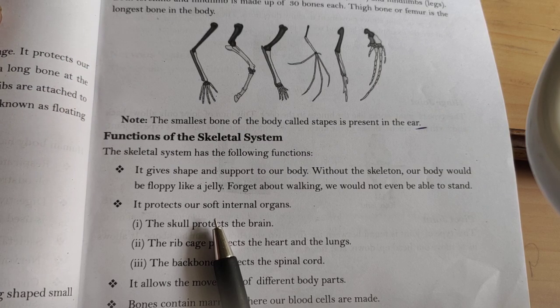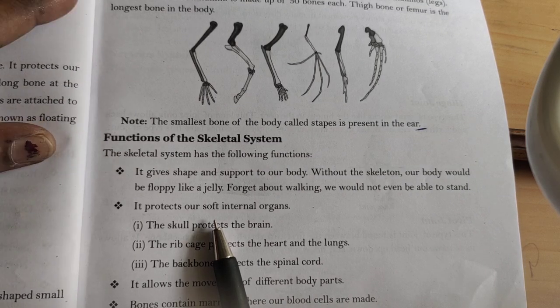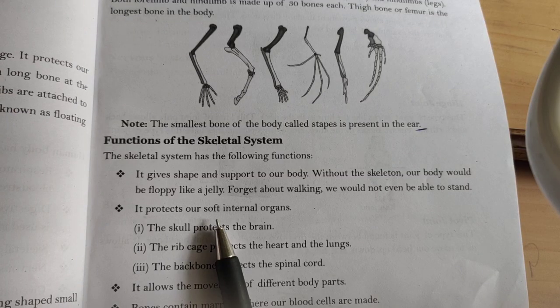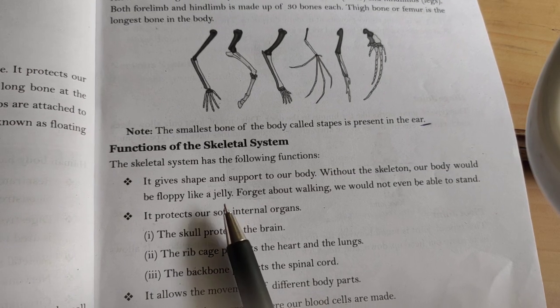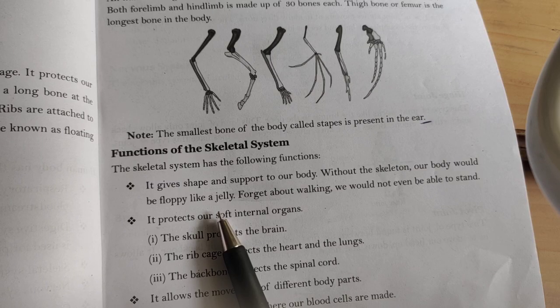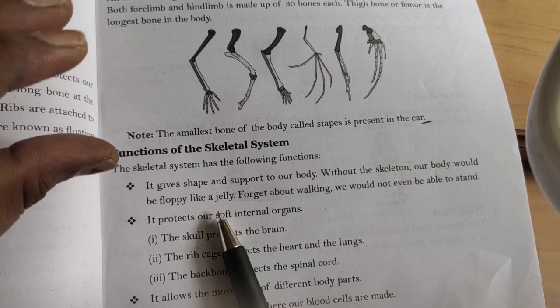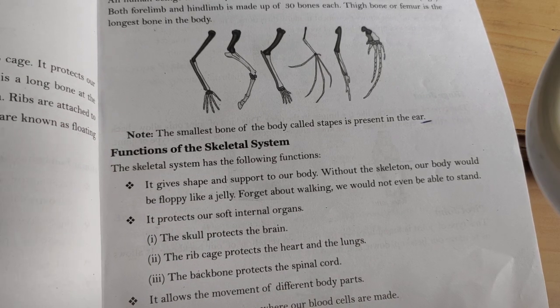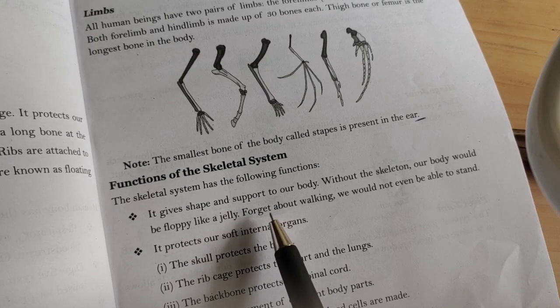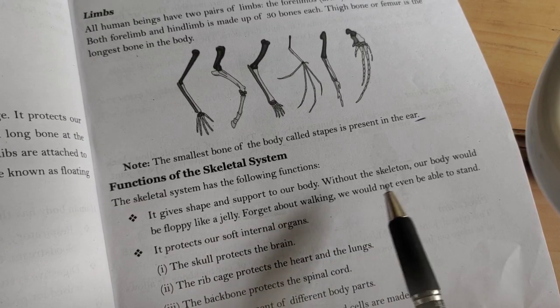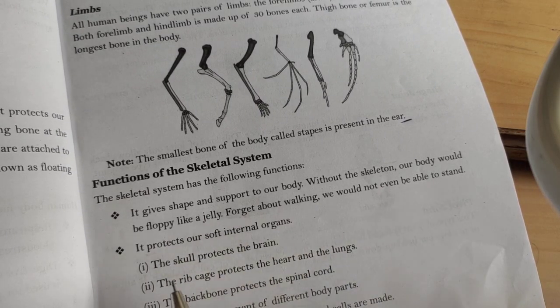If there were no bones, our body would become like a jelly. You all know jelly, right? It won't sit in a proper way. It is fluffy. We cannot even imagine walking. We would not be able to stand also.